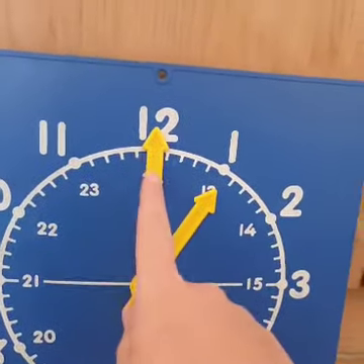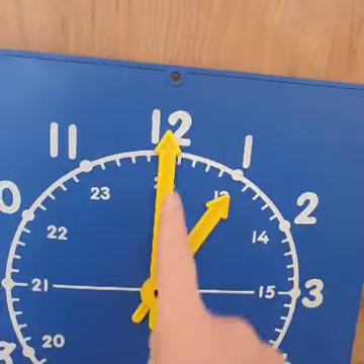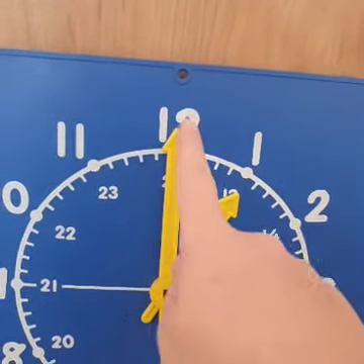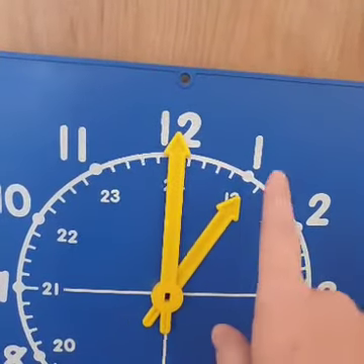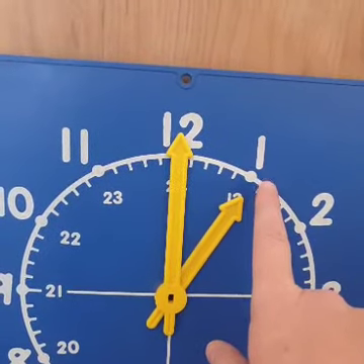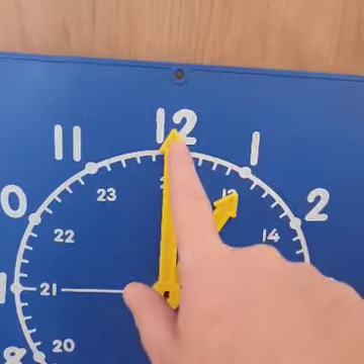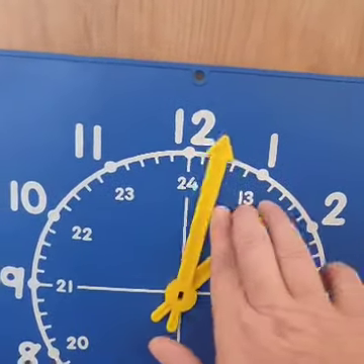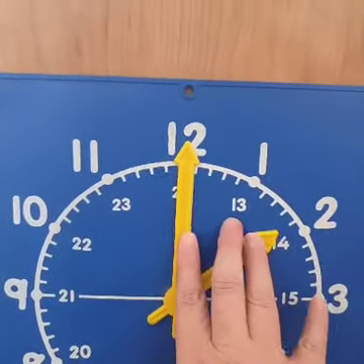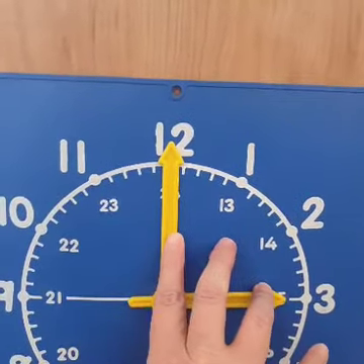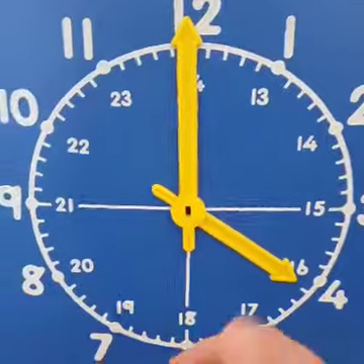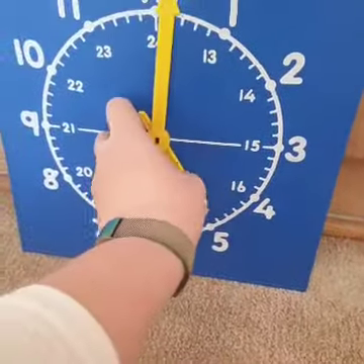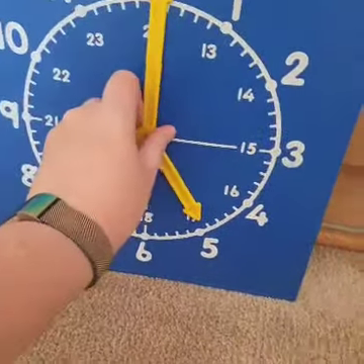So if we know the big hand, or the minute hand, is on 12, we call it o'clock. And if it's on the 1, we know that it's 1 o'clock. Then we have 2 o'clock, 3 o'clock, 4 o'clock, 5 o'clock, keeping it on there.